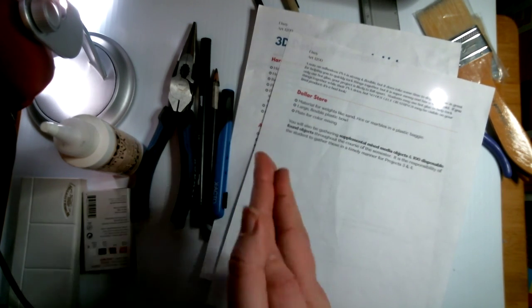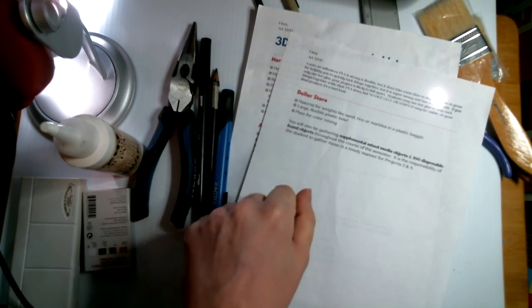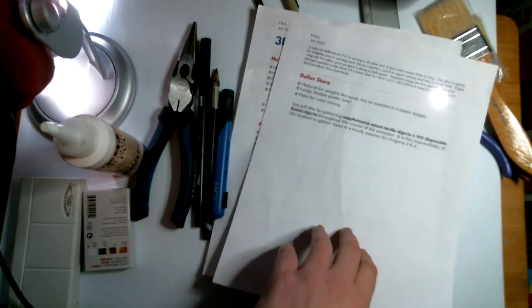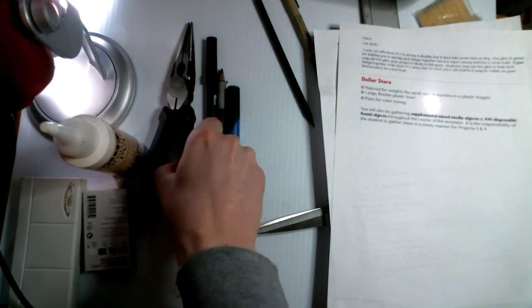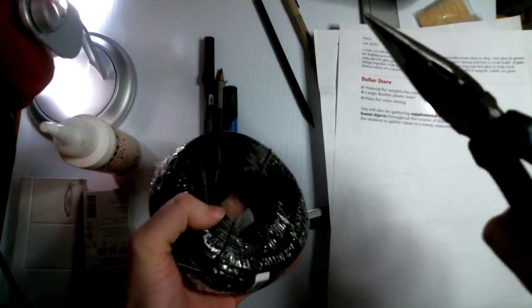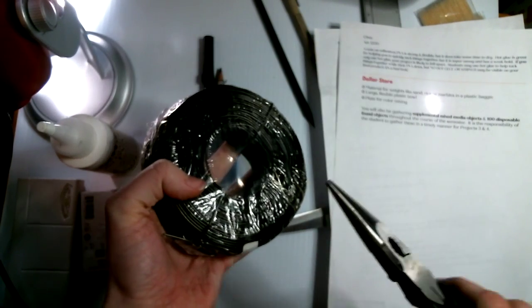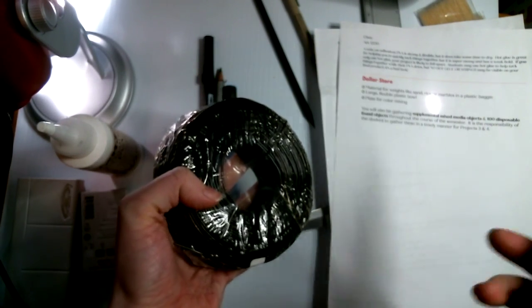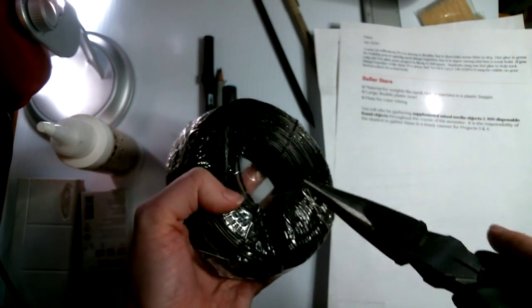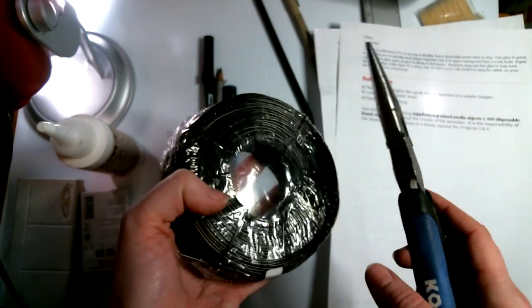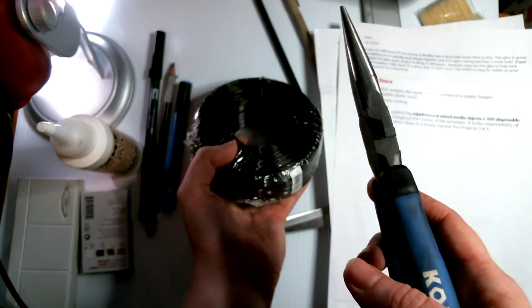All right, so for your first day of class, what you're going to need to have with you for your first in-person day is, if you at least have your pliers and your rebar tie wire, you'll be off to a good jump for the class. If you have the remainder of your project one materials, that's even better.